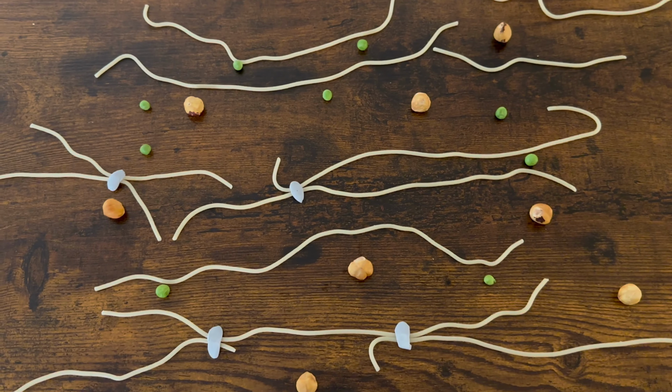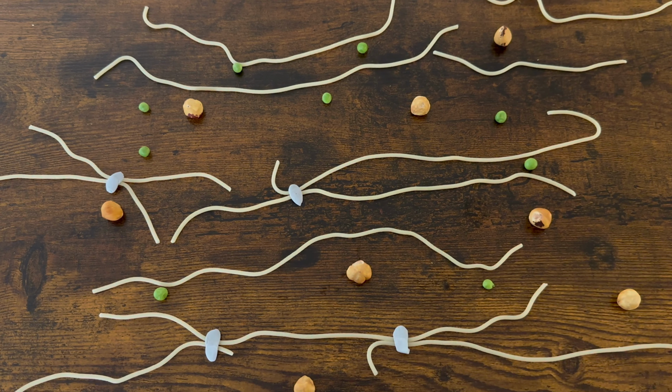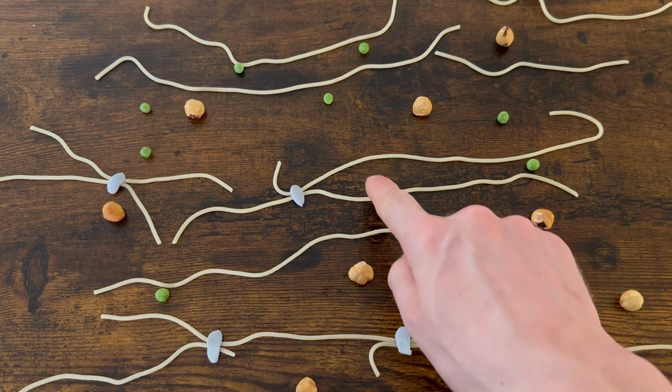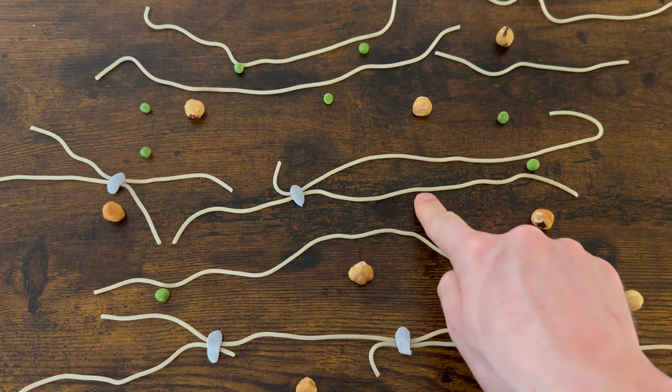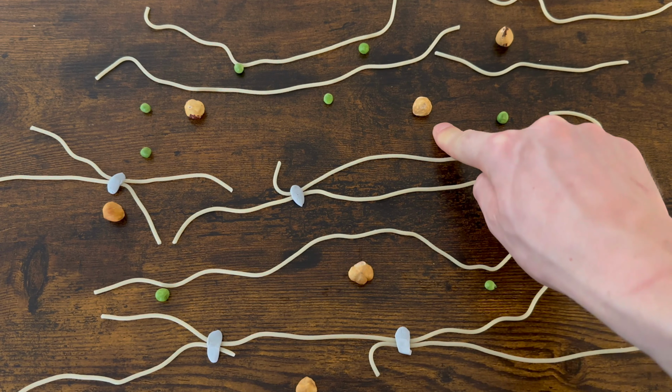What do these things represent? These long spaghetti strands here represent glutenin. The peas represent gliadin. They're the two proteins in bread, and together they form gluten. So that's actually what gluten is. It's a group of proteins, so glutenin and gliadin. The hazelnuts, these are starch.